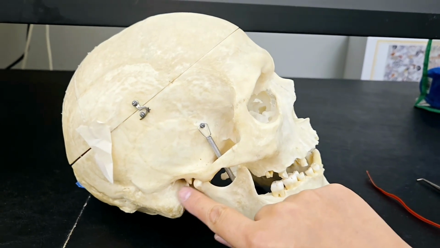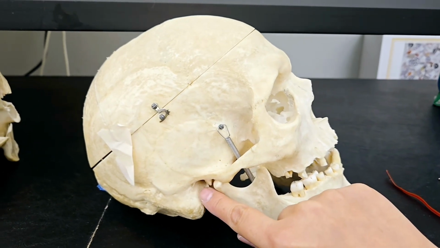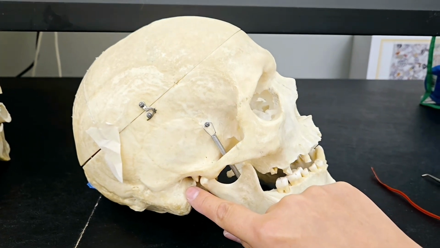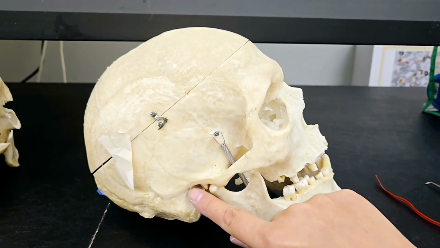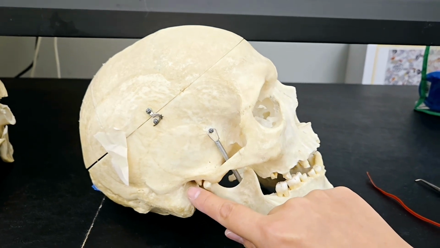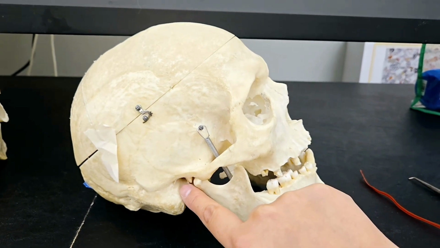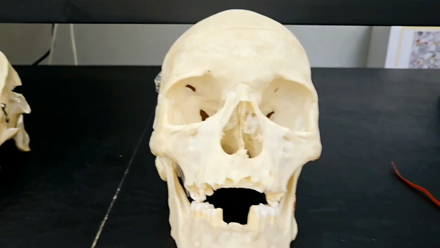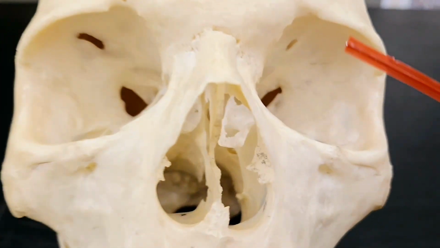That is called the external auditory meatus, or also called the external acoustic meatus. Meatus usually means a hole or opening of some sort or channel, and it is for auditory, so that's why it's the ear hole.